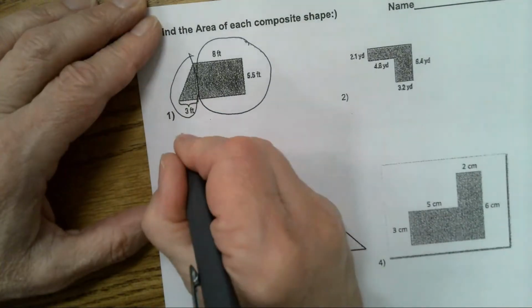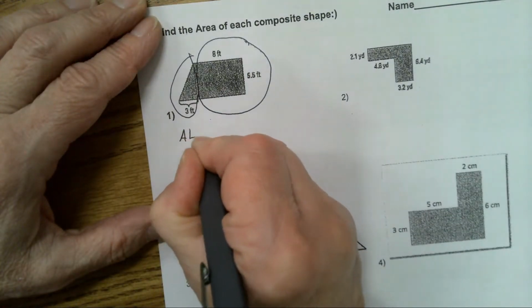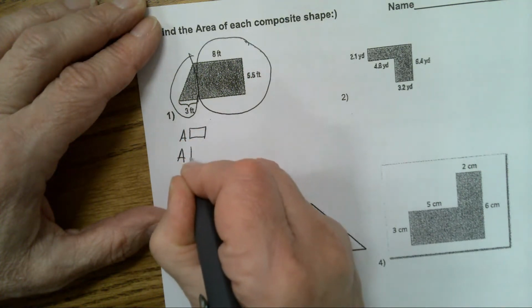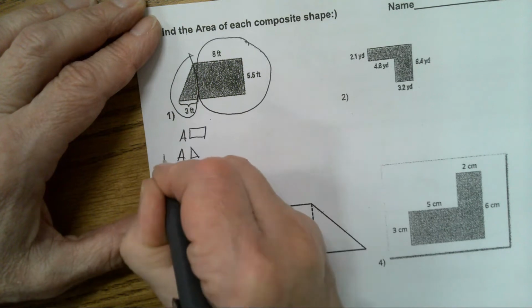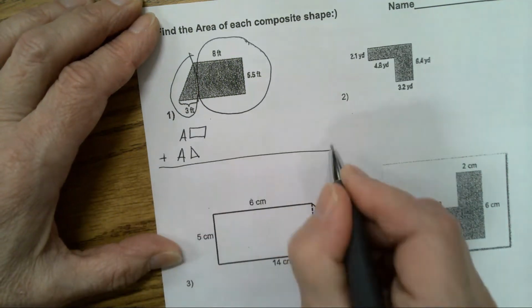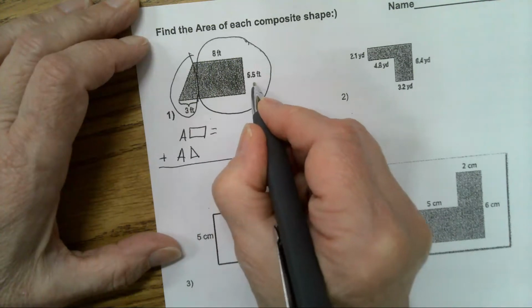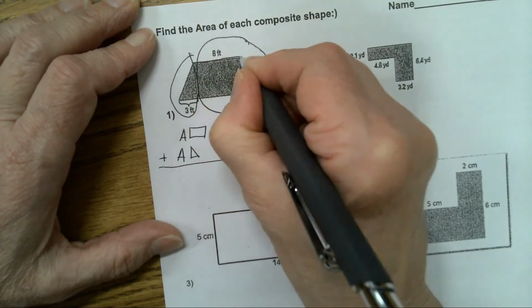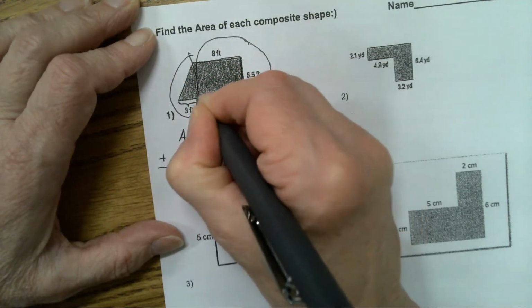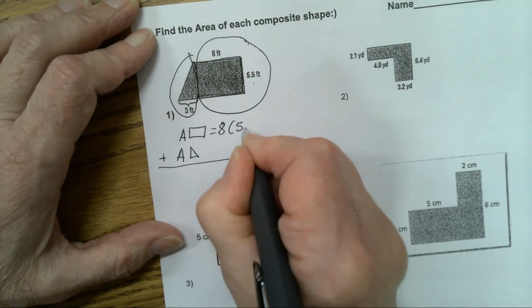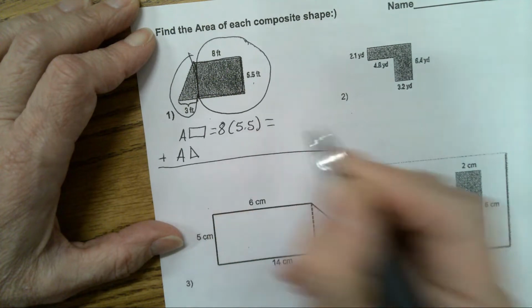So I usually like to do rectangles first. I don't know why. Now sometimes you subtract, but in this one I'm going to add them together. The area of the rectangle, 8 times 5.5. Always trace what you are finding the area of so you use the right numbers. 8 times 5.5 and you get an answer.